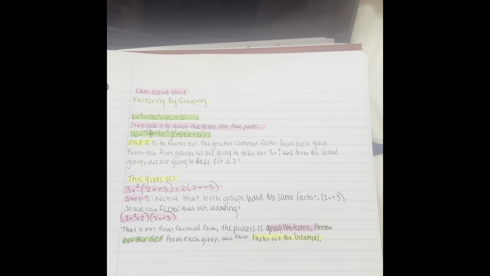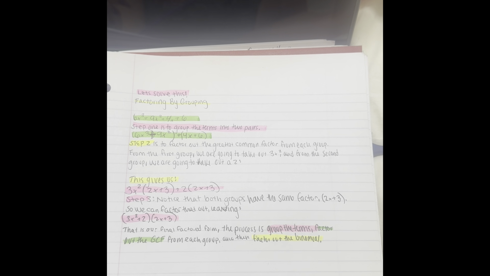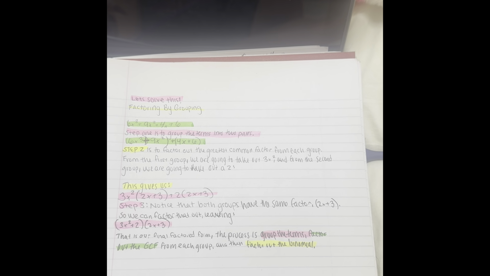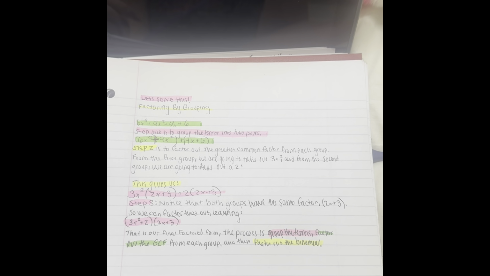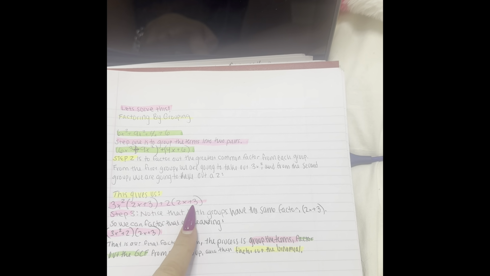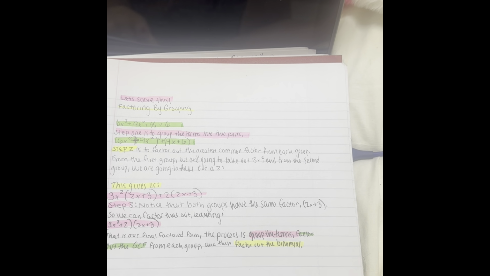So for step 2, it is to factor out the greatest common factor from each group. From the first group, we're going to take out 3x to the second, and from the second group, we are going to take out a 2. This gives us 3x to the second power times the quantity 2x plus 3, plus 2 times the quantity 2x plus 3.